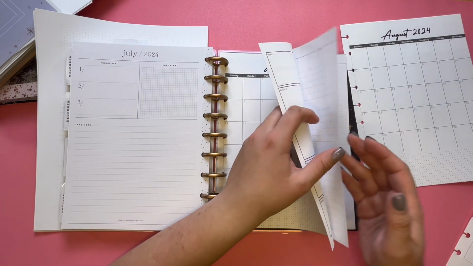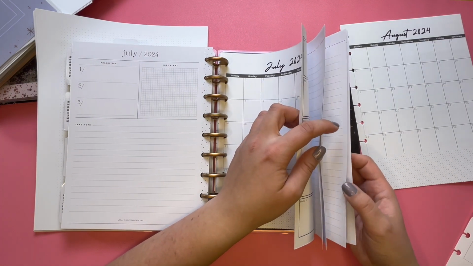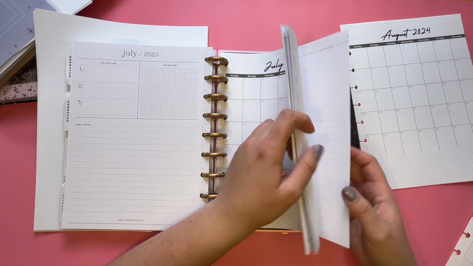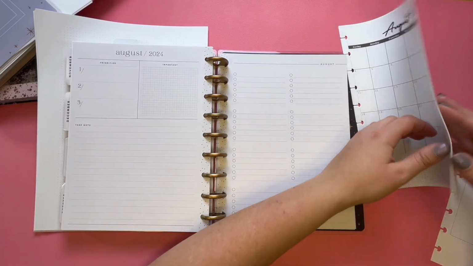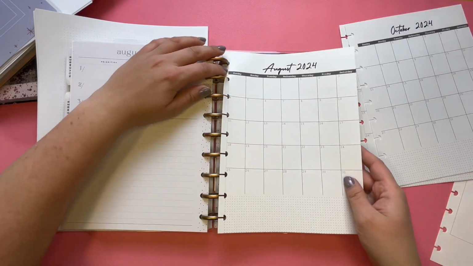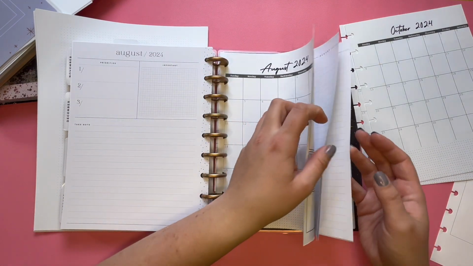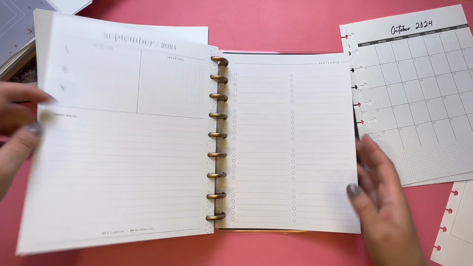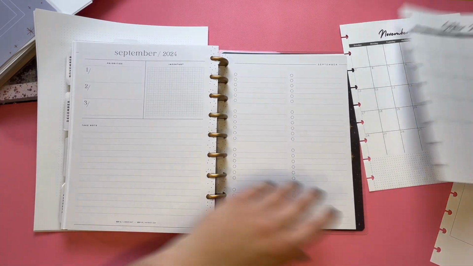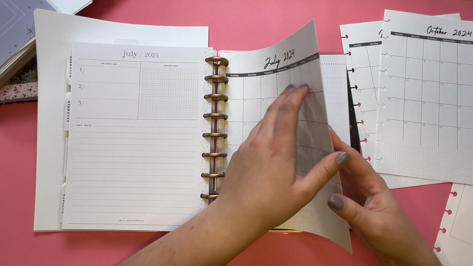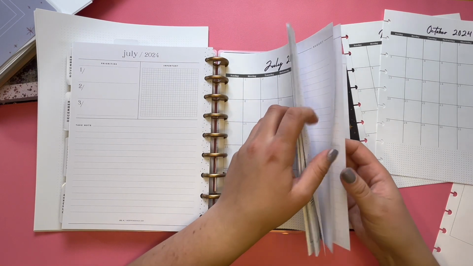At some point I might go in and add tabs or something to split up each month so I can flip through a little bit easier. But right now we're just focusing on the actual inserts, and then oh my gosh, I did it again. Okay, August was correct.